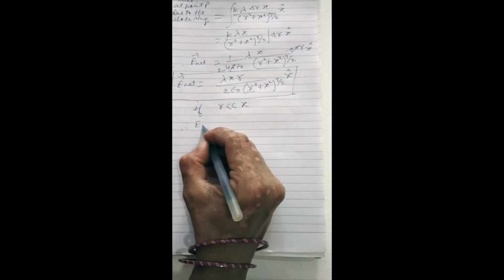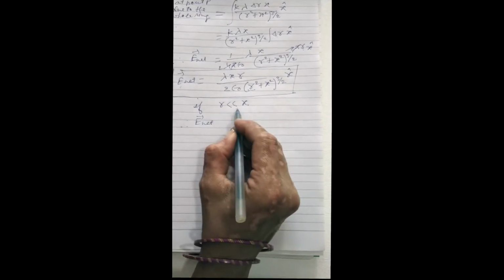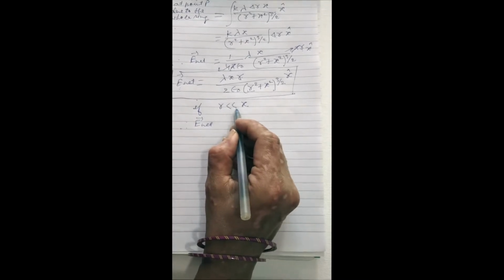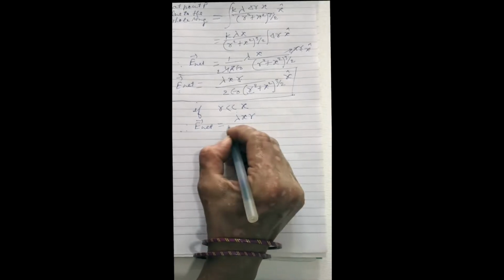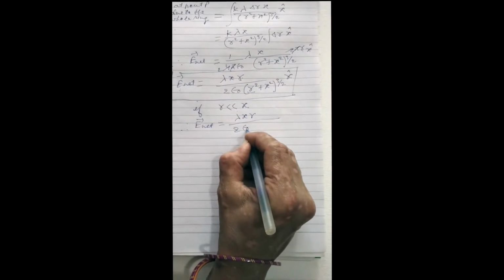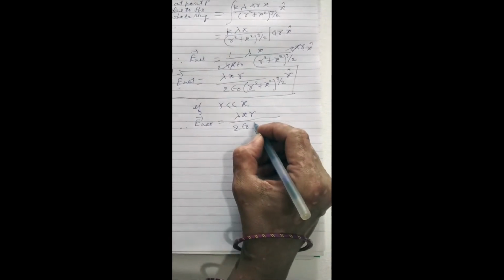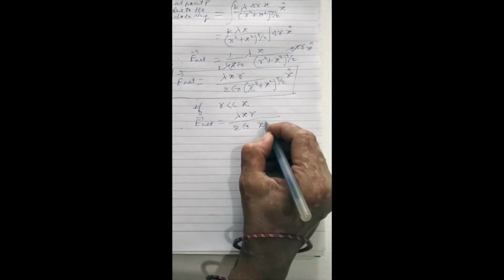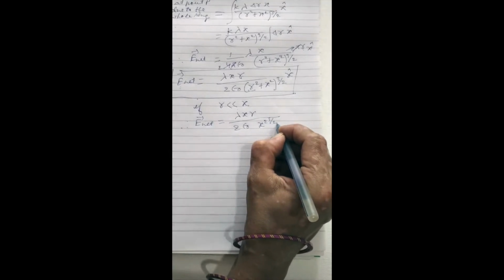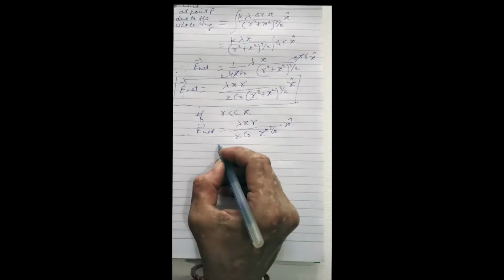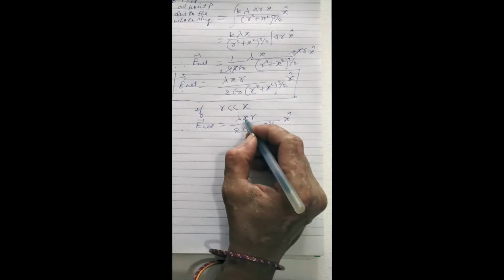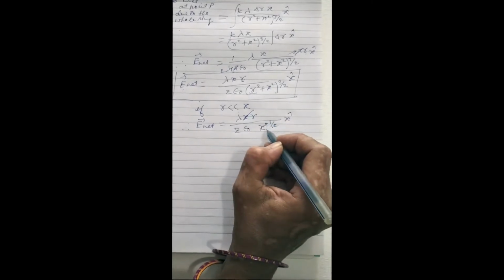Therefore, electric field net in this condition, if R is very less than X, is equal to lambda X R divided by 2 epsilon naught X square whole power 3 by 2, X cap, two cancel, and from here this X also is cancelled.